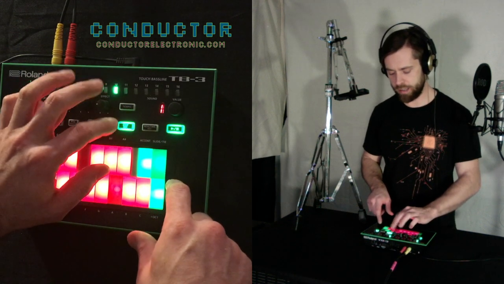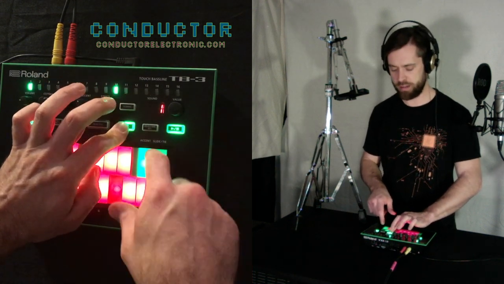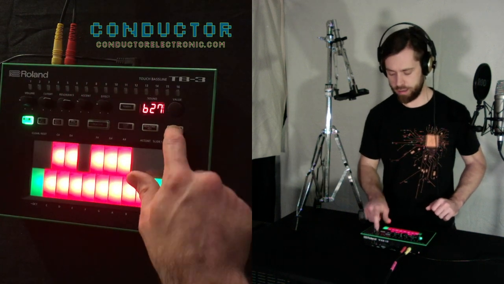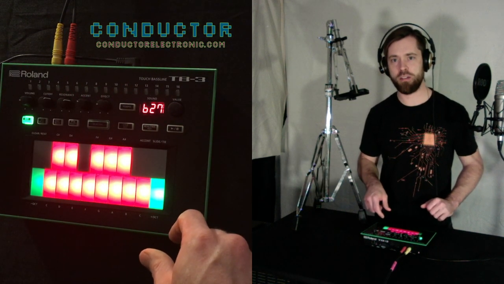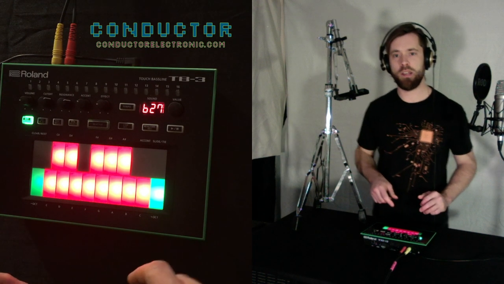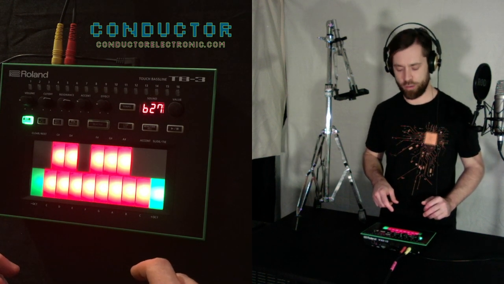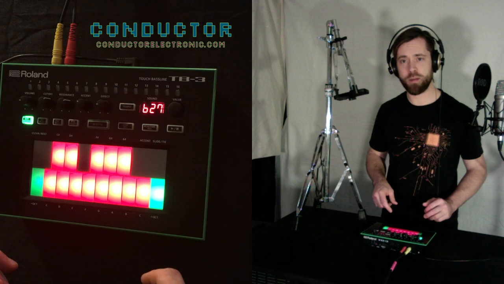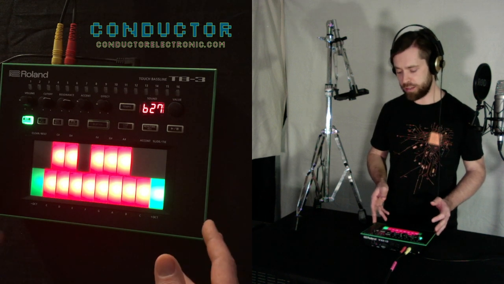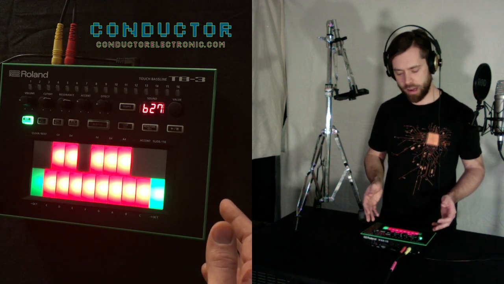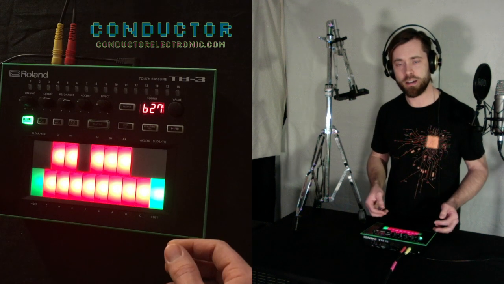You can access it again, just holding step record, pressing tempo. Now it's off again. Okay, so there's some things you can do in regards to timing, speed, length, all of those things with the Roland TB-3, and I've got some other videos coming up, again, about the TB-3. I'm going to go through everything I know about it in 9 videos.